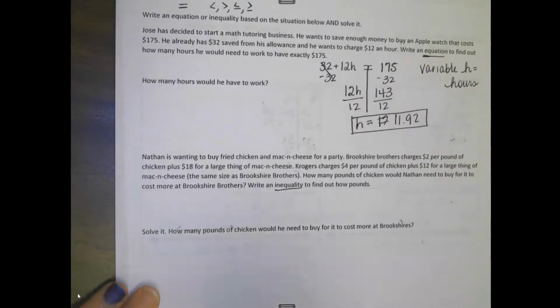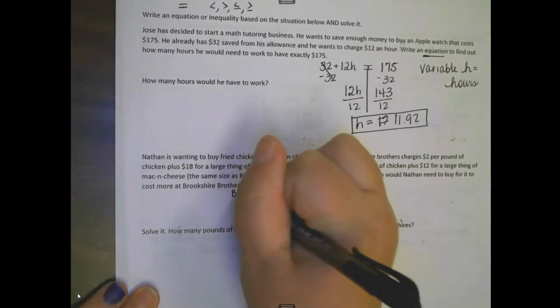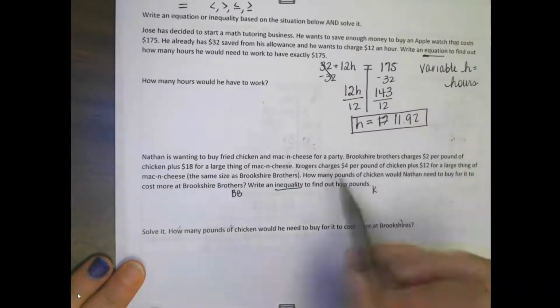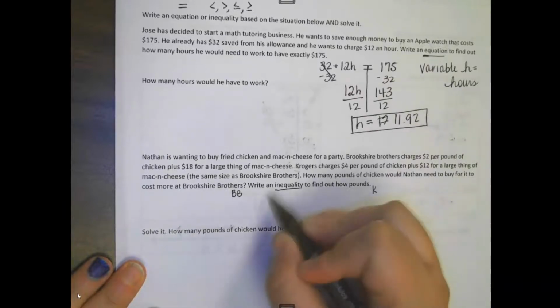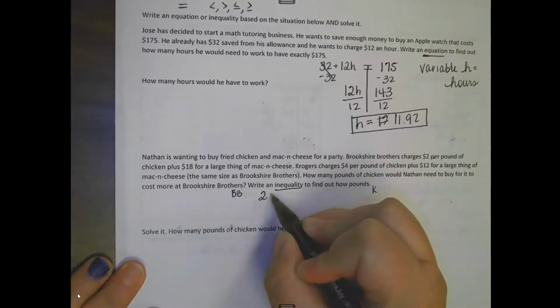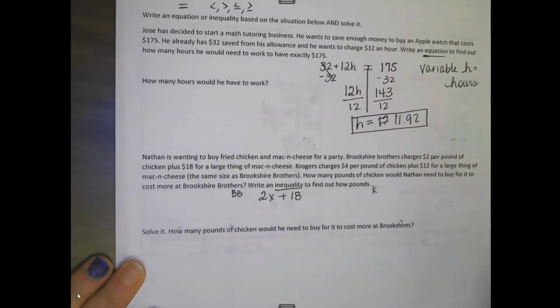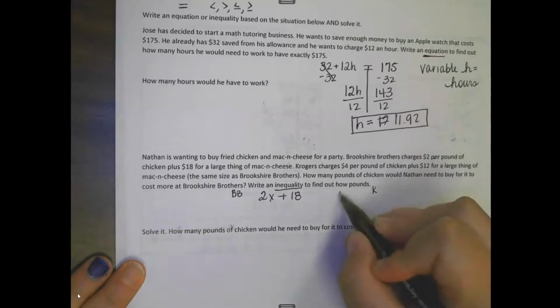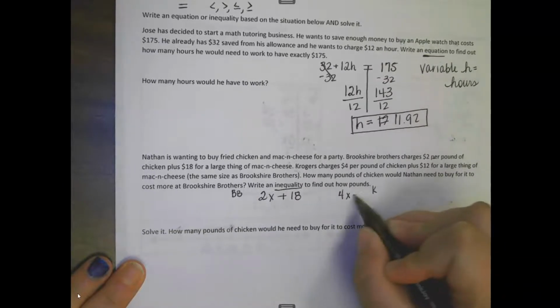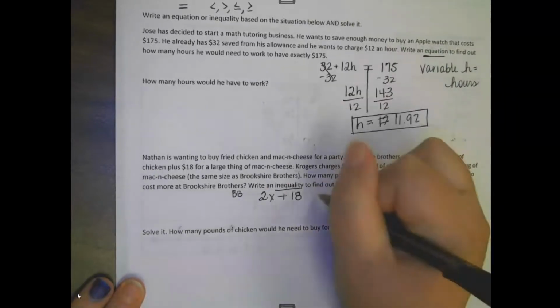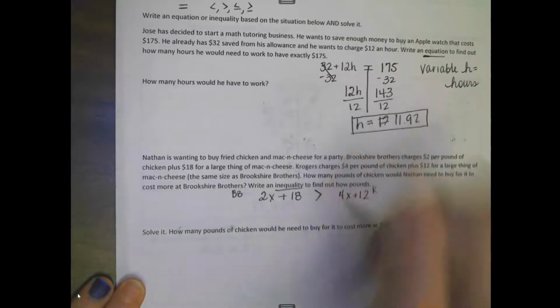All right, so we have Brookshire Brothers. I'm going to put Brookshire Brothers on this side. And I'm going to put Kroger's on this side. So Brookshire Brothers was $2 per pound plus $18 for a thing of mac and cheese. While Kroger's was $4 per pound plus $12 for a thing of mac and cheese. We want to know how many pounds of chicken would Nathan need to buy for it to cost more at Brookshire Brothers. So I want Brookshire Brothers to have the more.